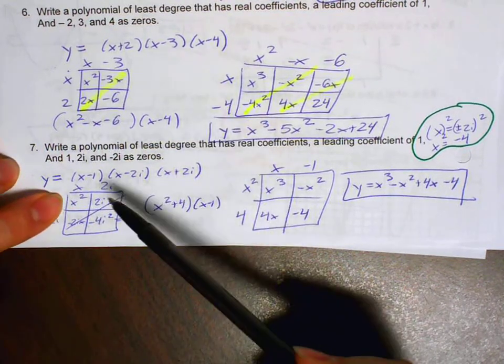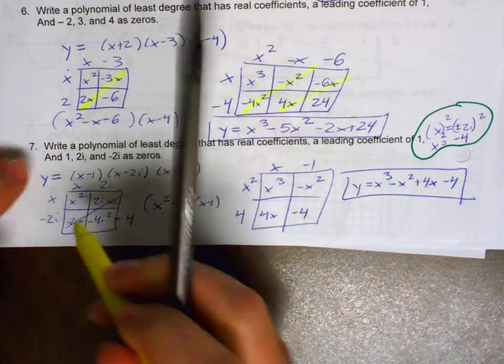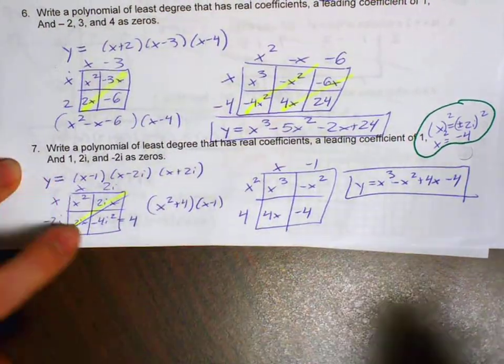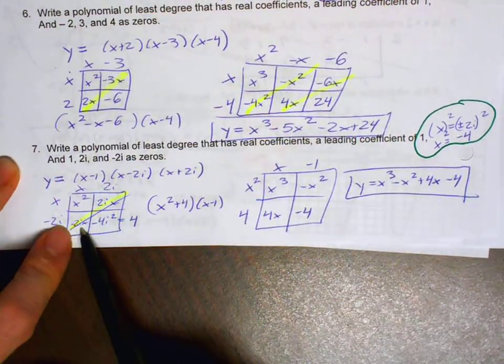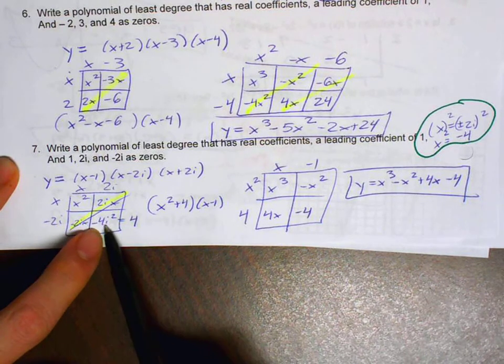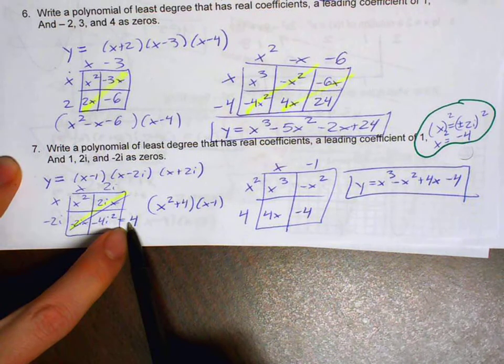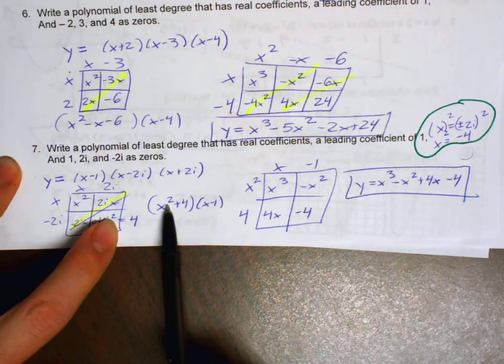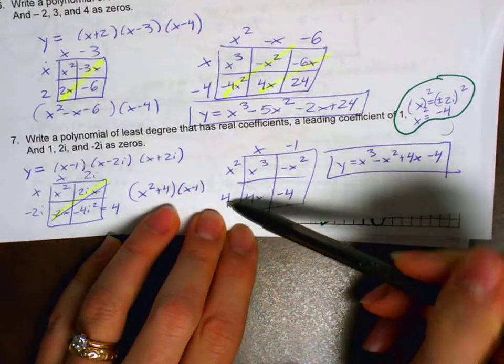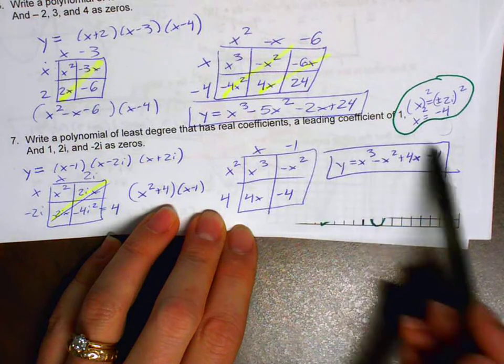Now, when I do that, these 2 are like terms, but they also cancel out. 2ix minus 2ix is 0. And down here, negative 4i squared is negative 1. Negative 1 times negative 4 is positive 4. So this gives me x squared plus 4. And then I multiply x squared plus 4 times x minus 1, and I get this.